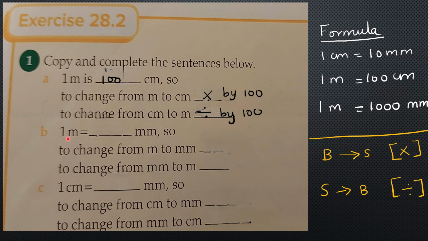Next, 1 meter equals to how many millimeter? So to change from meter to millimeter, to change from millimeter to meter. Okay, so this is the question. Let's look at the first one. 1 meter equals to dash millimeter. Before that, we just learned the formula. 1 centimeter equals to 10 millimeter. 1 meter is equals to 100 centimeter. Now 1 meter equals to 1000 millimeter. Okay, so this is the formula. We have to remember it. 1 meter equals to how many millimeter? That is 1000 millimeter.